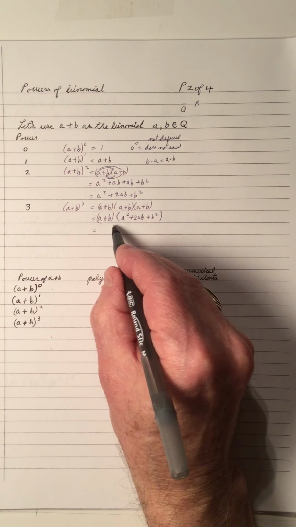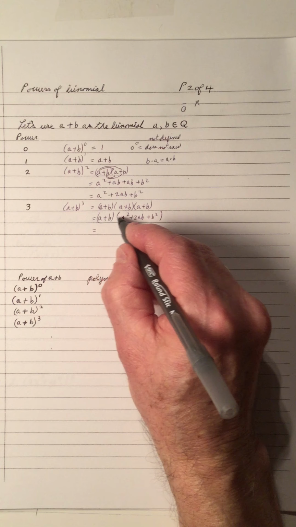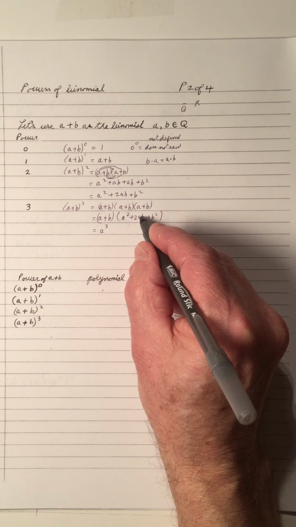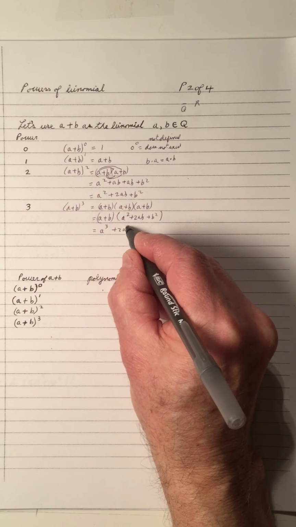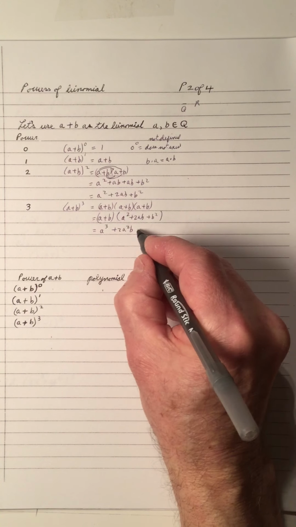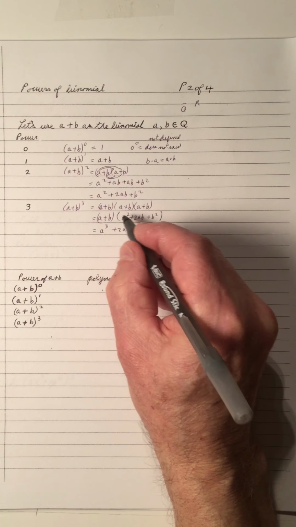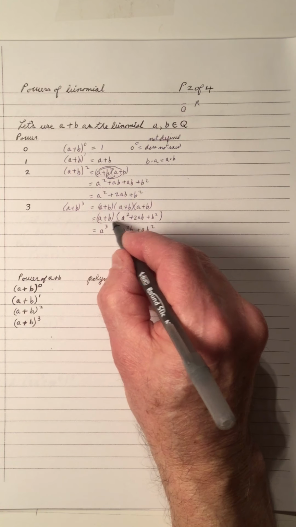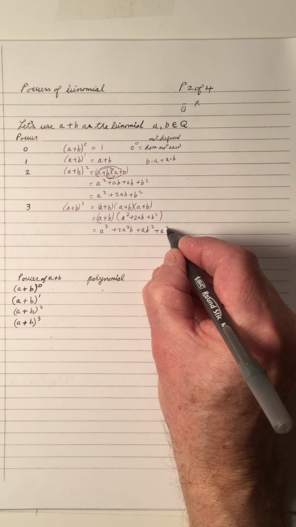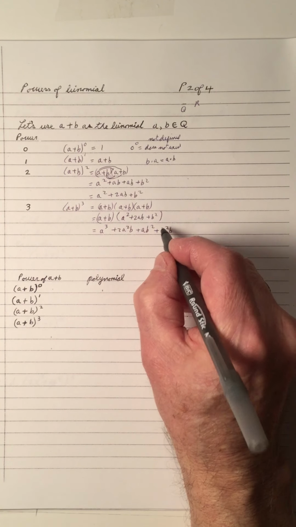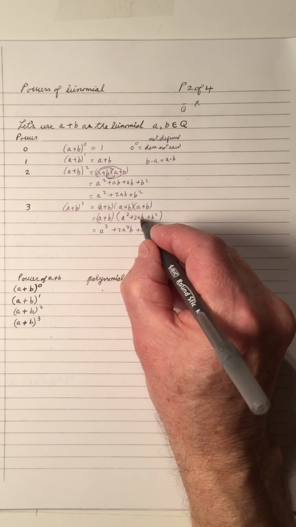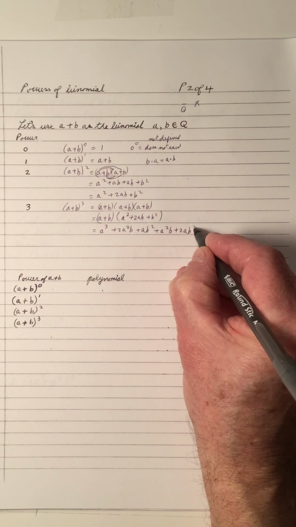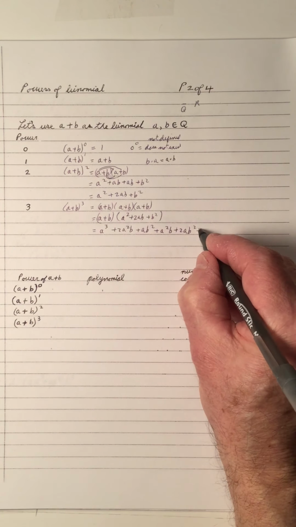And because we have a binomial times a trinomial, let's go a times each one of these. So that gives me a cubed, and that gives me 2a squared b. A times b squared is ab squared. Now I'm going to multiply each one of these terms in the trinomial by b. So b times a squared is a squared b. Notice I'm putting the a first. So b a squared is the same as a squared b. B times 2ab is 2ab squared. B times b squared is b cubed.